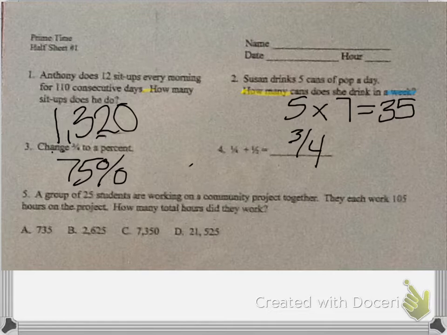5 says, a group of students are working on a community project together. They each work 105 hours on the project. How many total hours did they work? Again, let's look at our key words here. It says how many total? And our numbers are 25 and 105. You could add 105 together 25 times, 105 plus 105 plus 105, because we know how many total could be an addition problem. But you can also multiply.